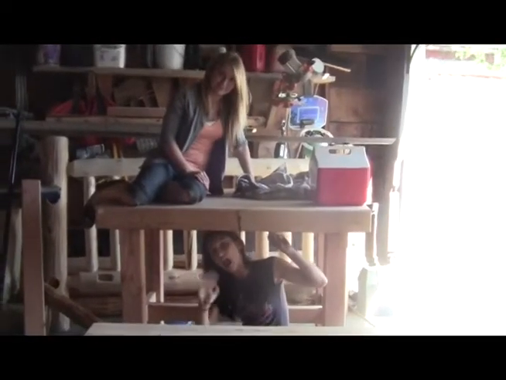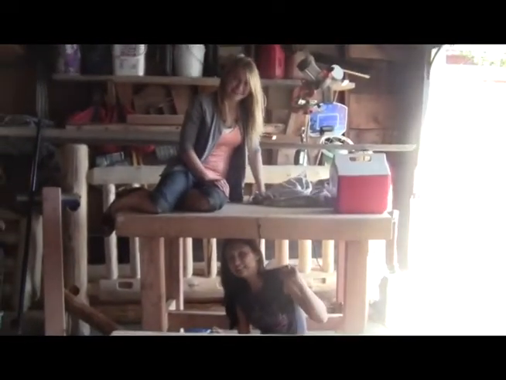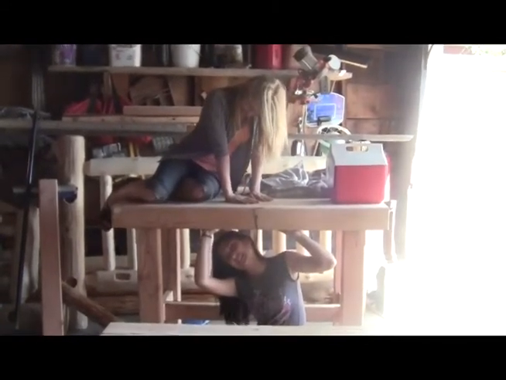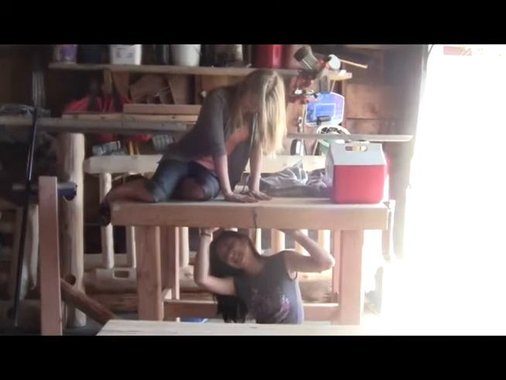Force 1 is Asia. Force 2 is Heather. They are both pushing on the table. But since they are pushing with equal forces, the table does not move.